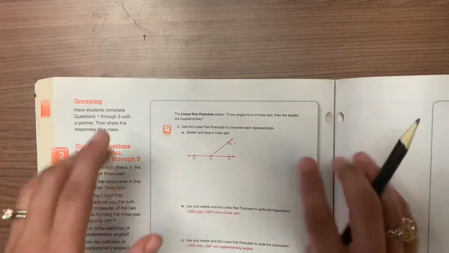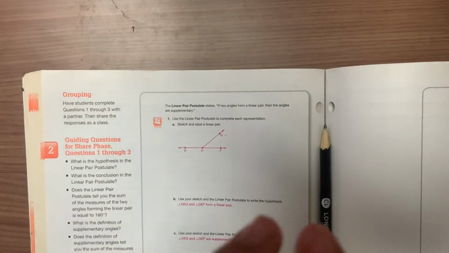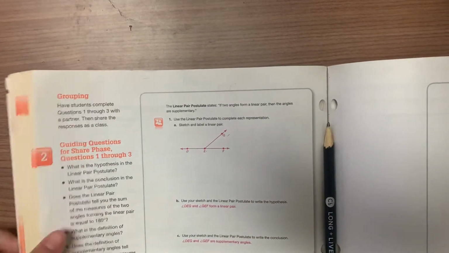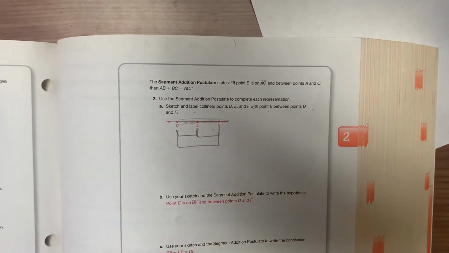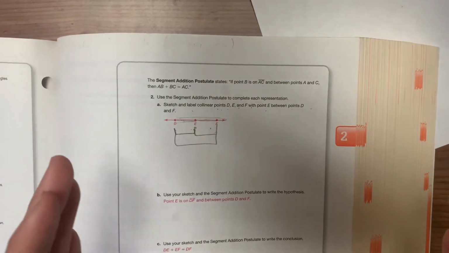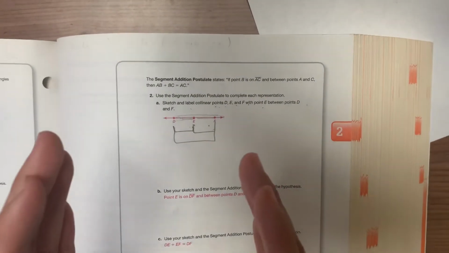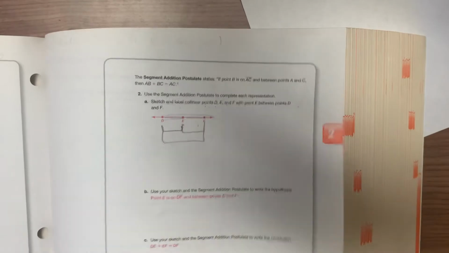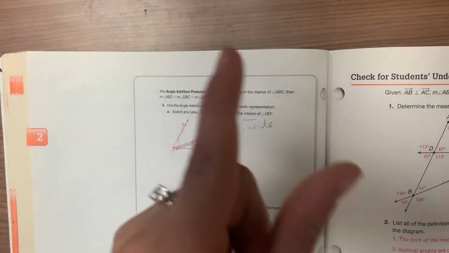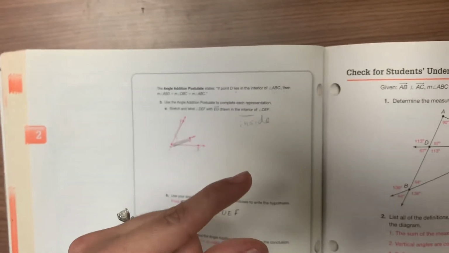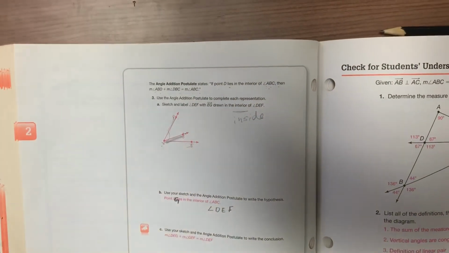So in conclusion, there are three postulates. First one, linear pair. It is basically saying if you have two angles that make a linear pair, they are supplementary. Second, the segment addition postulate is saying if you have a middle point in between two other points, I can now say half of it plus the other half is the entire thing. Then the angle addition postulate is saying if I have one part of my angle and another part of my angle, I can add them to get the entire thing.